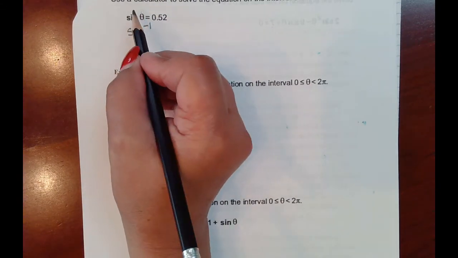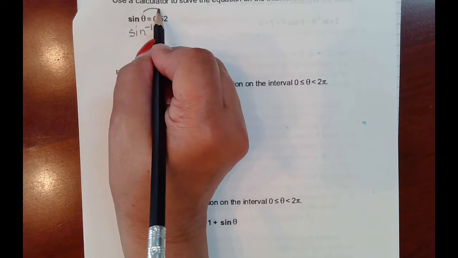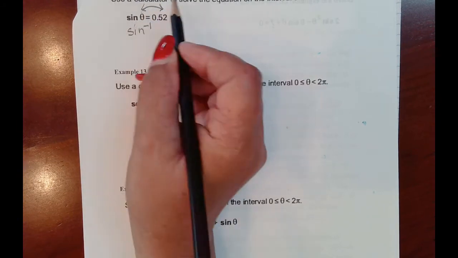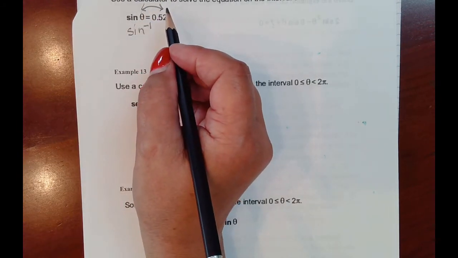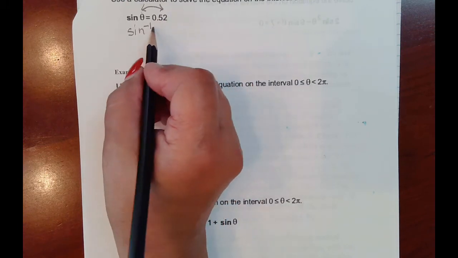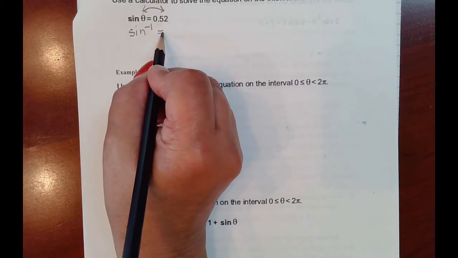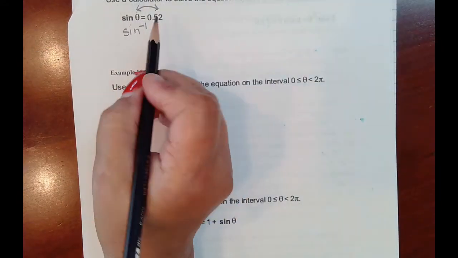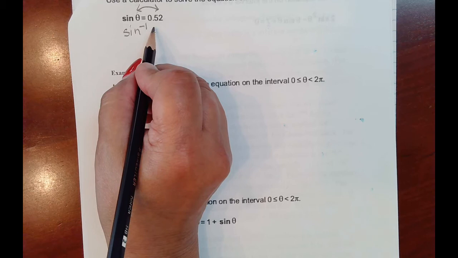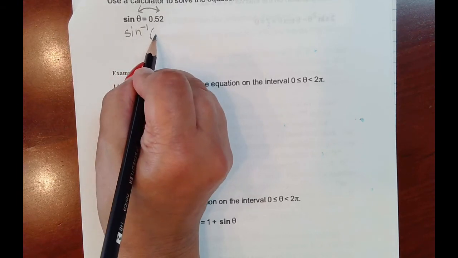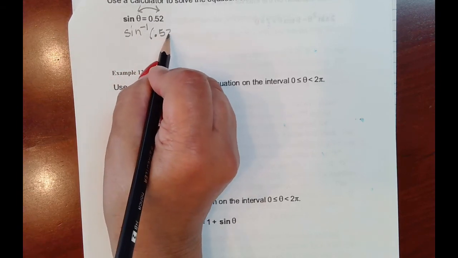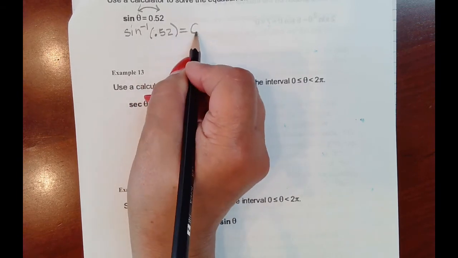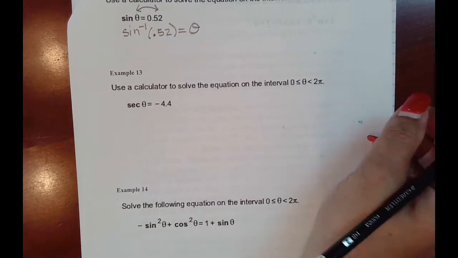All that's required to go from non-inverse to inverse is to switch these 2 items. That was the first thing we did for almost every problem in section 7.1 where we were using these inverses. So it's inverse sine, put the 0.52 right up against the sine, now it's an inverse, and the theta swings out and takes its place.